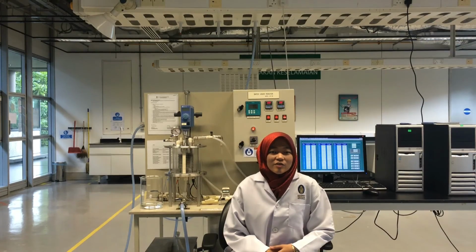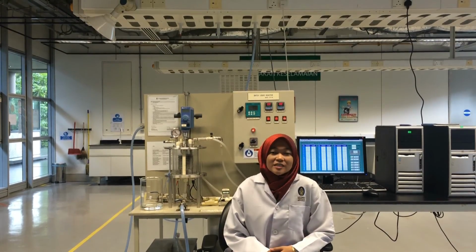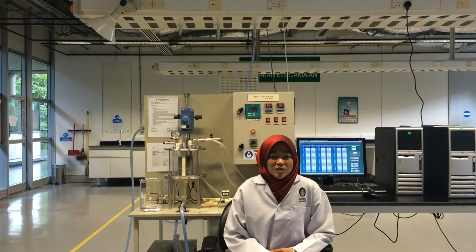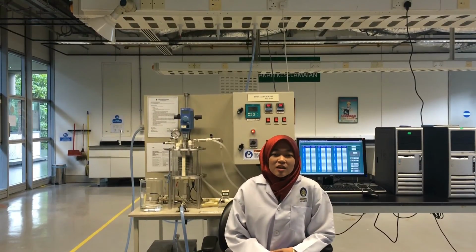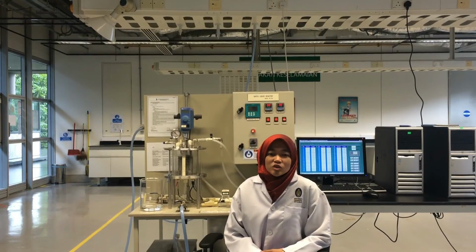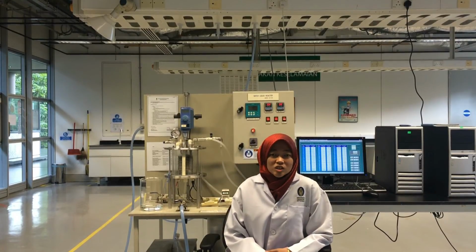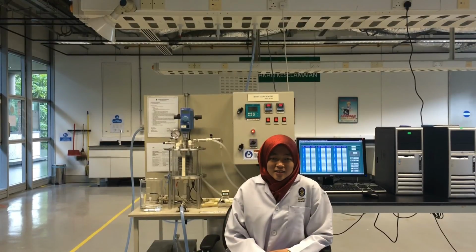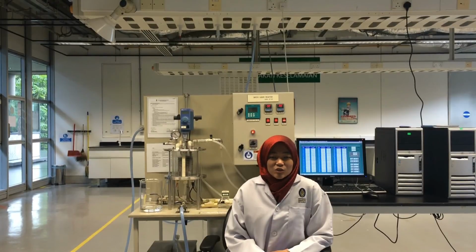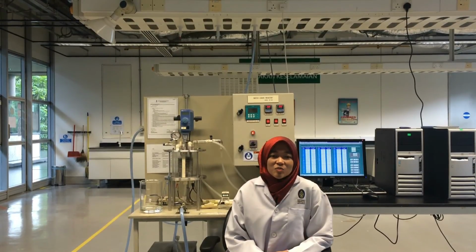To conclude, we have achieved all the objectives of this experiment. In the first experiment, we were able to prepare the calibration curve for conversion and conductivity, and able to obtain the linear equation, which is y equals to negative 0.0956x plus 1.9138. This equation is then used in the second experiment.